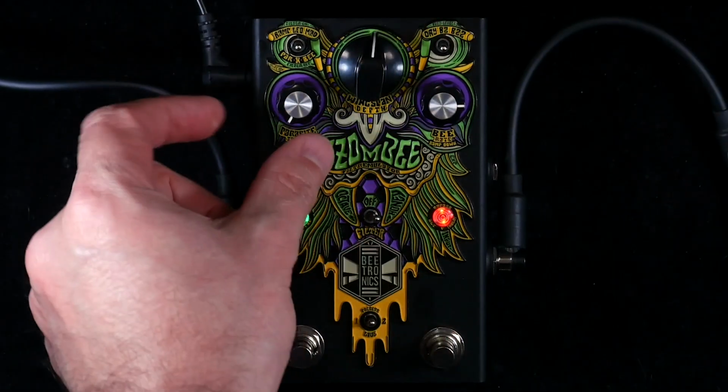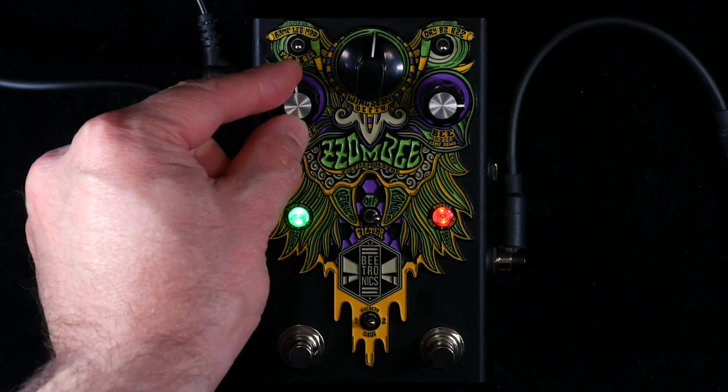So of course that's the cleaner sound. Let's engage a little bit more fuzz and then bring in the sub-octave and see how it all comes together.